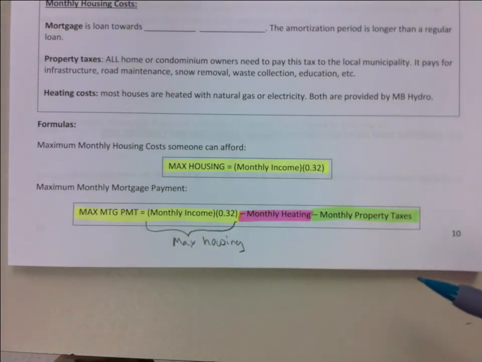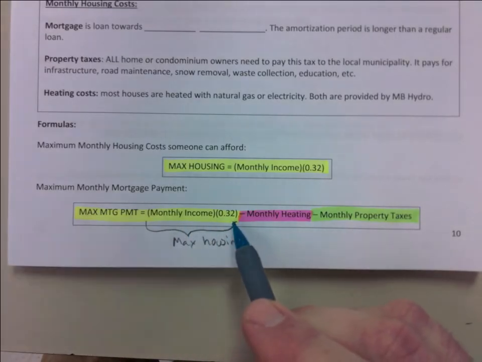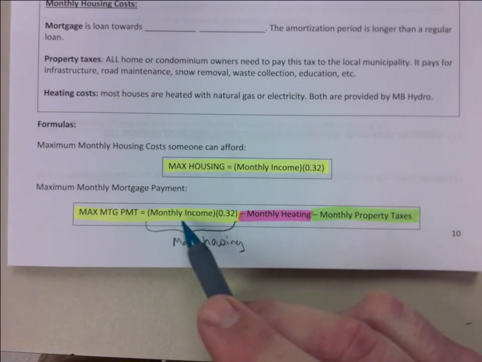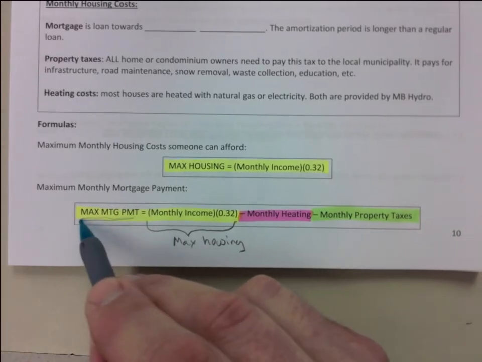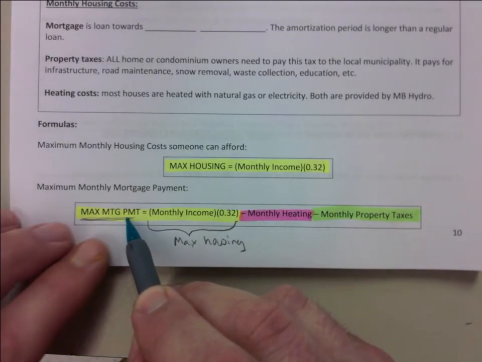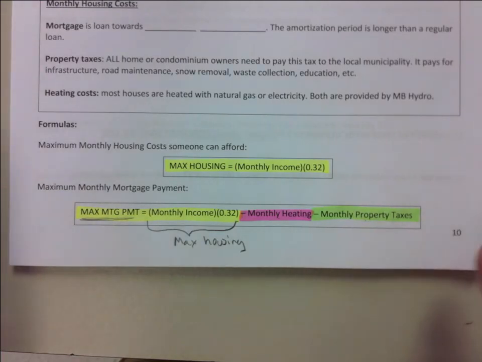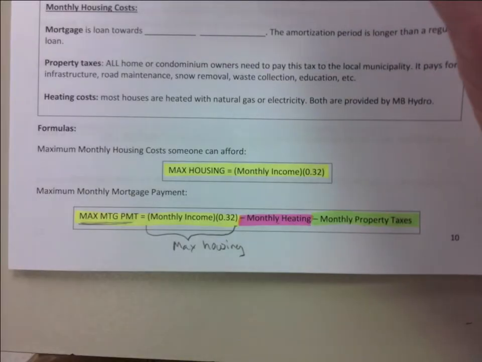So let's say I make $10,000 a month. I'm just saying, I'm not making that much. Okay, don't be too excited about that. 32% of 10,000 is $3,200. That's the maximum that the bank would allow you to spend on housing. But if you want to know how much you can actually afford to pay on the mortgage itself, just the mortgage, you subtract the heating cost and you subtract the monthly property taxes to be left with the remaining amount that you can actually spend on the mortgage itself, on that loan. Let's go and do a few examples here.